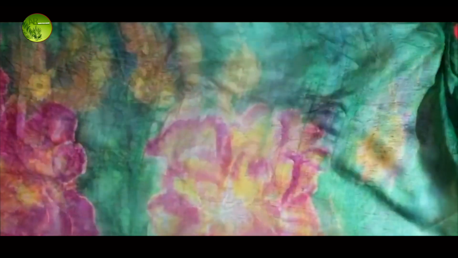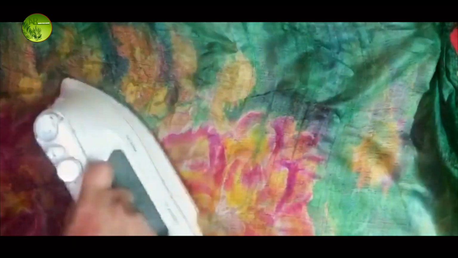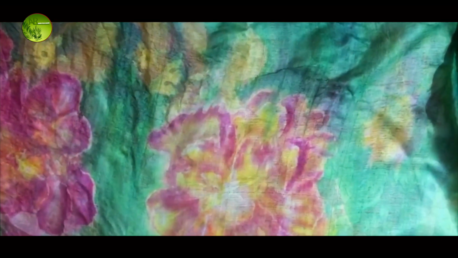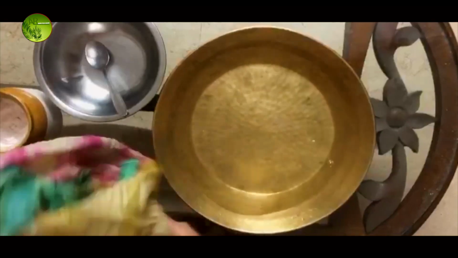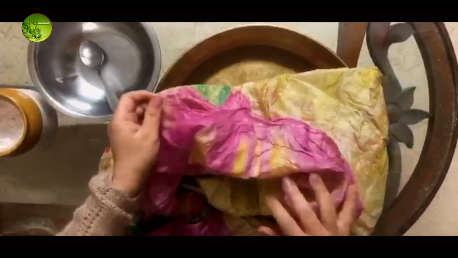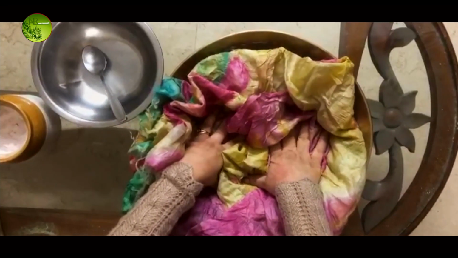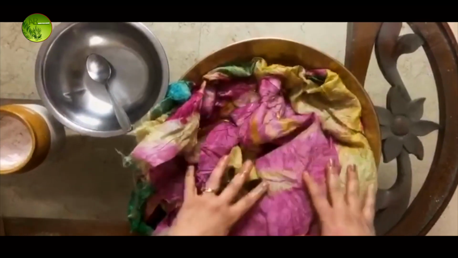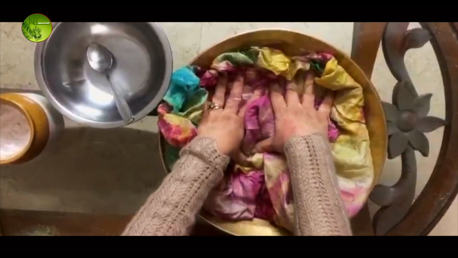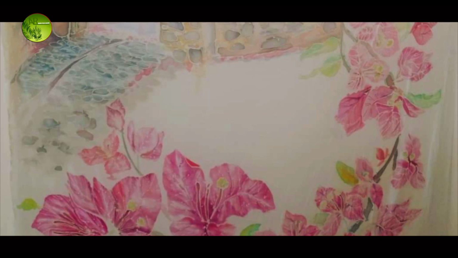Afterwards, this is to be fixed by using a hot iron, maybe for 10 minutes on the backside of the fabric, but with a lot of care without burning the fabric. Then the fabric is left out for 24 hours and it can be washed to remove the resist and gutta. Once it's removed, the fabric is ready for use.